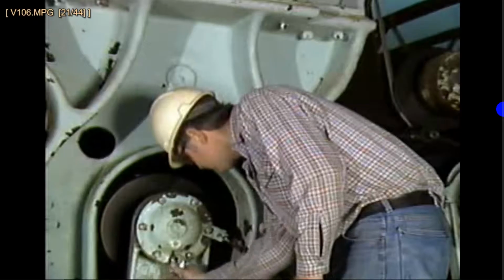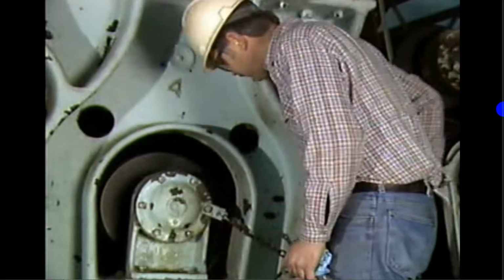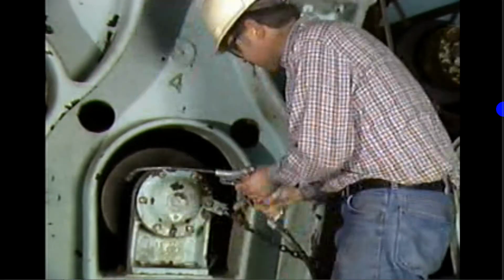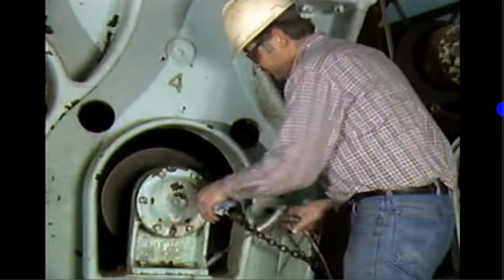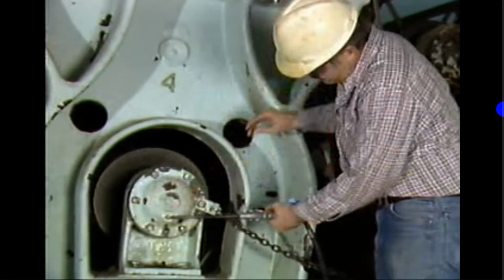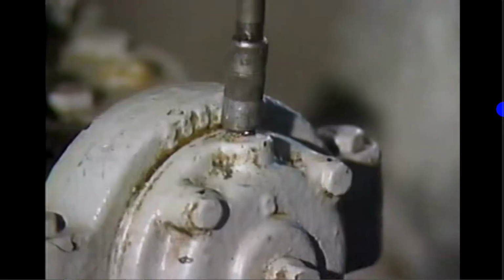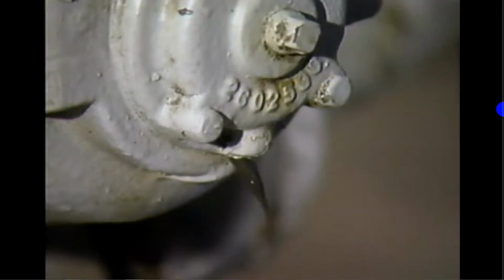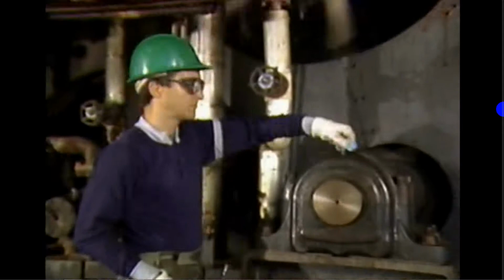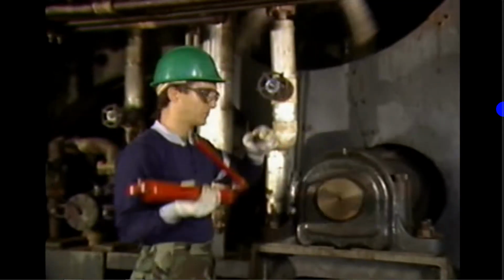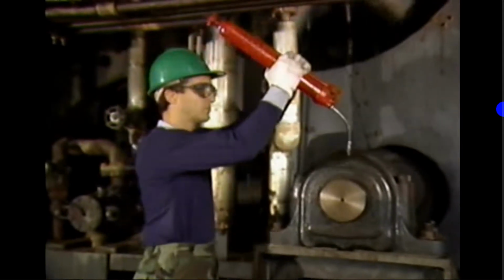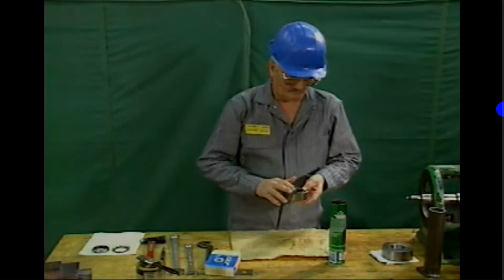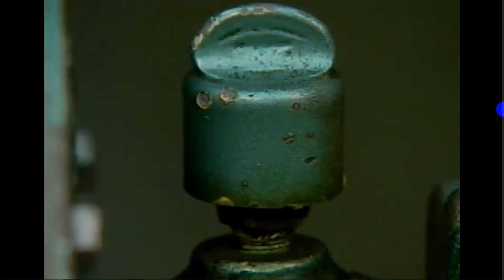Another way to lubricate bearings is with grease. Grease is generally used to lubricate bearings that are installed in machines that operate at slow speeds under heavy load, such as large circulating pumps. When adding grease to a bearing, it's important to use a grease that is compatible with the grease that is already in the bearing. Mechanics generally use one of three basic methods for greasing a bearing. They can grease the bearing with a grease gun, pack the bearing by hand, or use a grease cup.